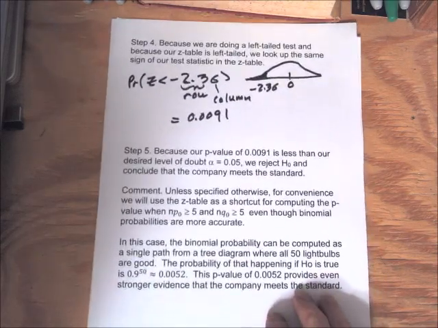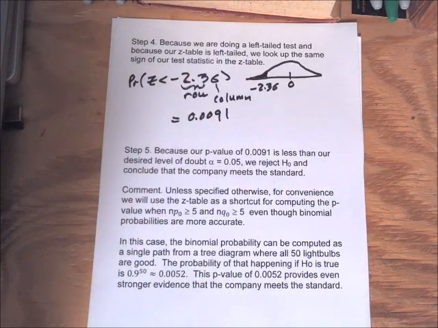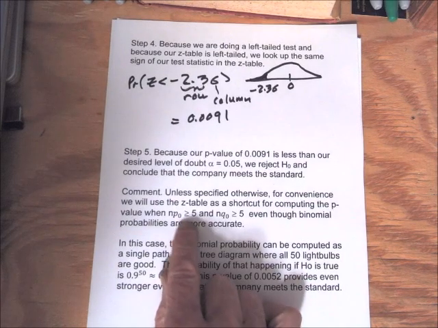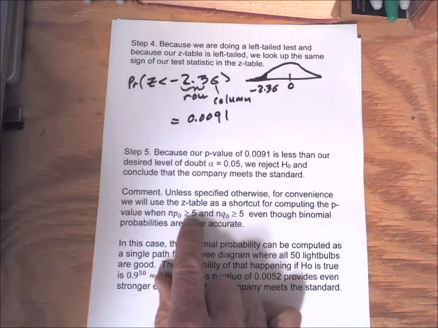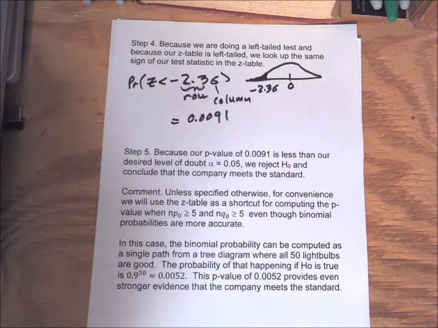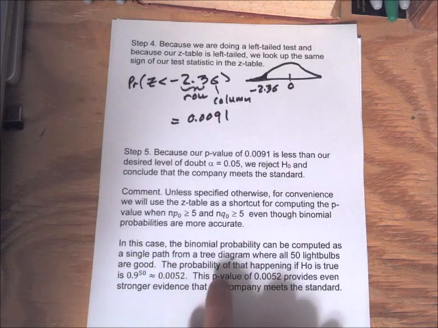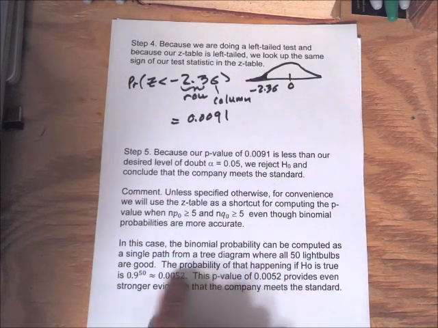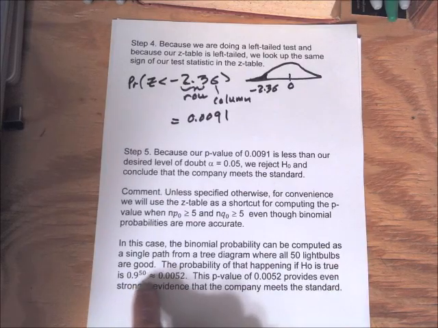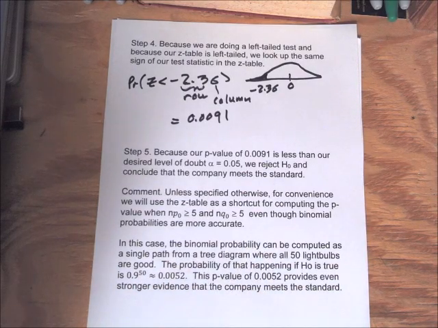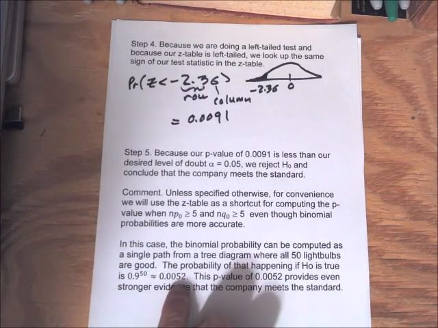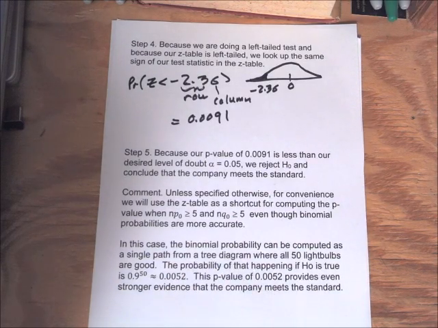We could also do this using the exact binomial probabilities. Usually, if we meet the standard for the z-table, we'll use the z-table because that's usually more convenient. But it is possible, in this case, to compute the exact probability. There's only one path from the tree diagram where all 50 light bulbs are good. So it's going to be 0.9 times 0.9 times 0.9, etc., or 0.9 to the 50th power. If you do it in decimal, you get a p-value of 0.0052.